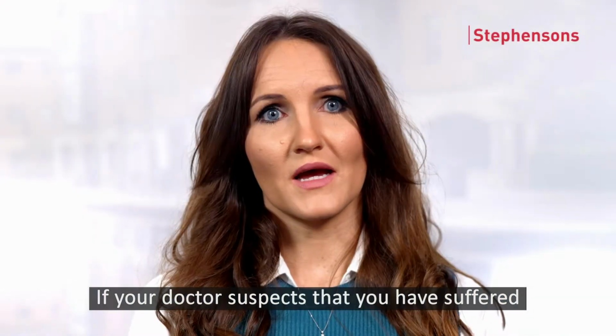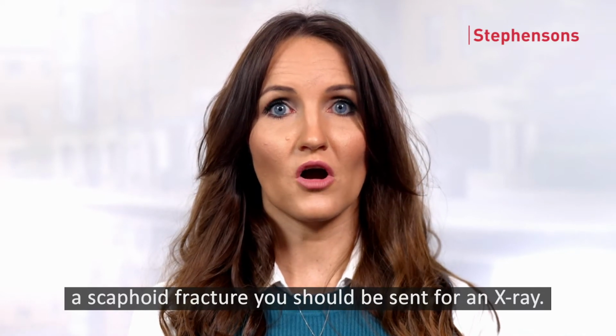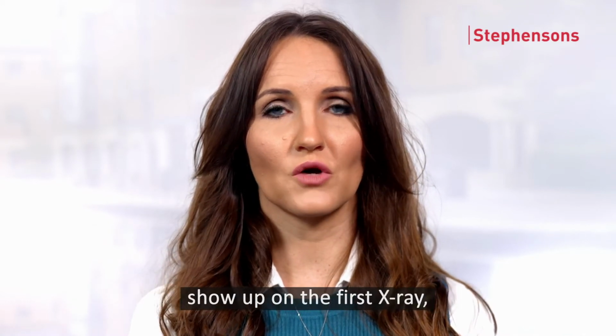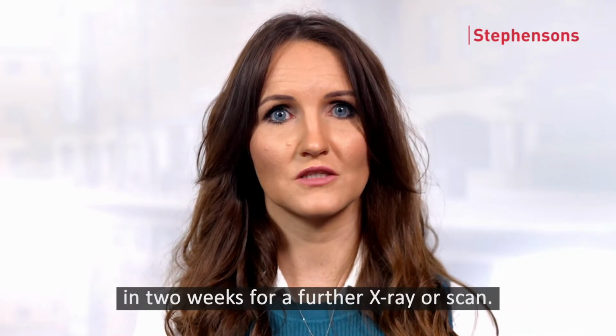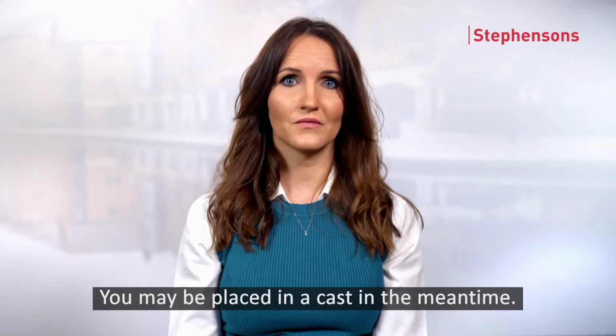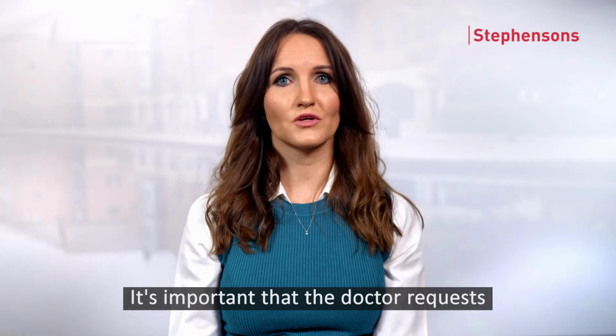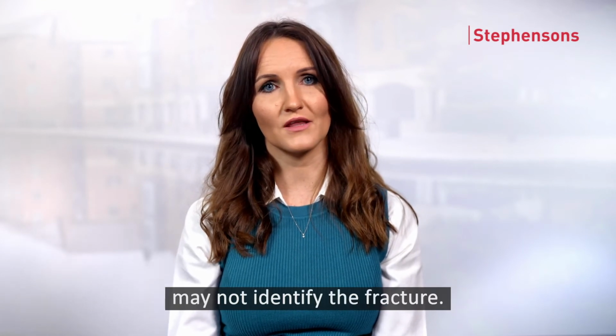If your doctor suspects that you have suffered a scaphoid fracture, you should be sent for an X-ray. Often, scaphoid fractures don't show up on the first X-ray, so if this is the case, you may be asked to return in 2 weeks for a further X-ray or scan. You may be placed in a cast in the meantime. It's important that the doctor requests a specific type of X-ray, as standard X-rays may not identify the fracture.